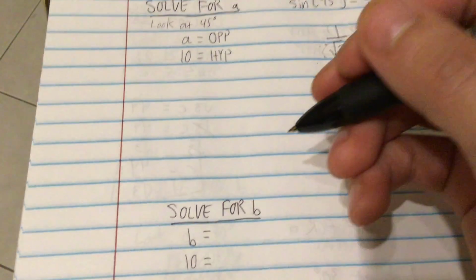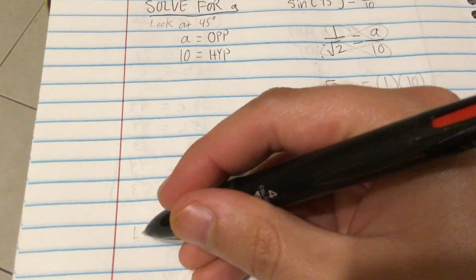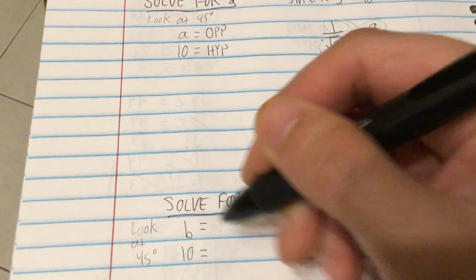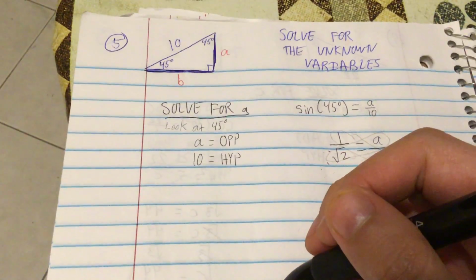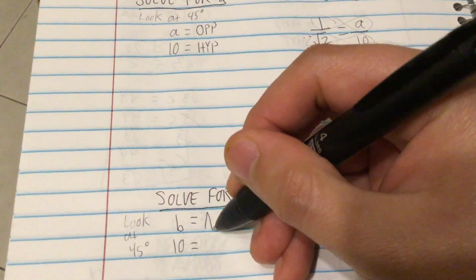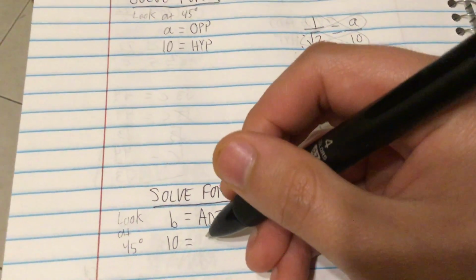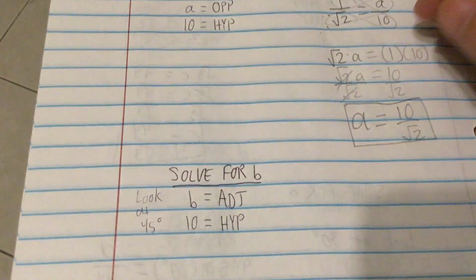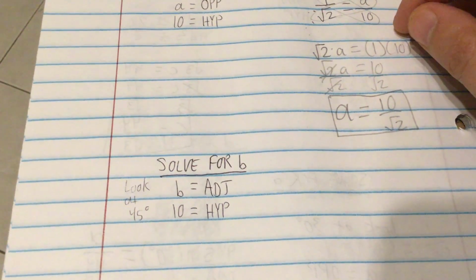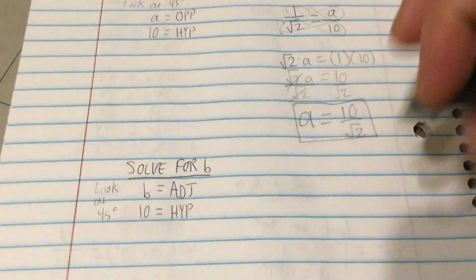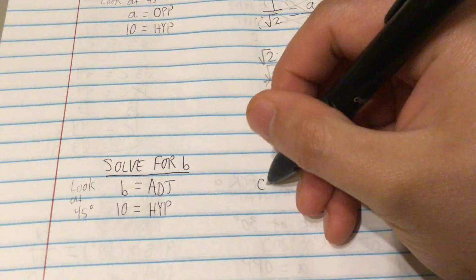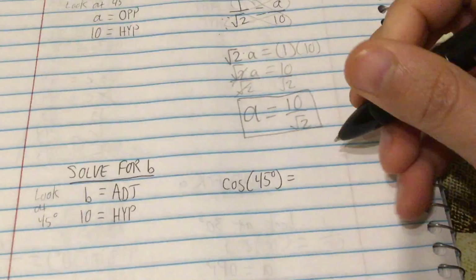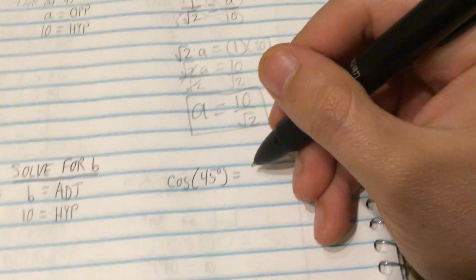According to my diagram, look at 45 degrees. I would have put that on top. B is the adjacent side, and 10 is still the hypotenuse. Let's say I use this format. Which trig ratio can I use for 45 degrees? The cosine of 45 degrees is equal to B over 10.